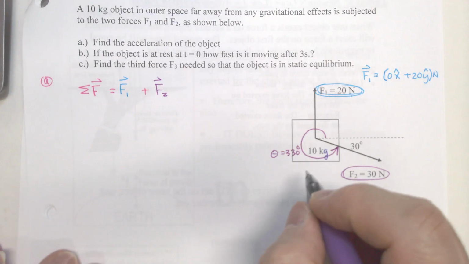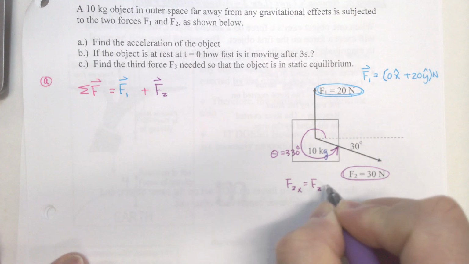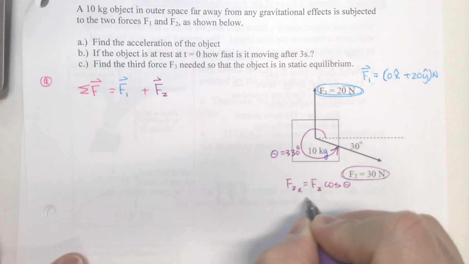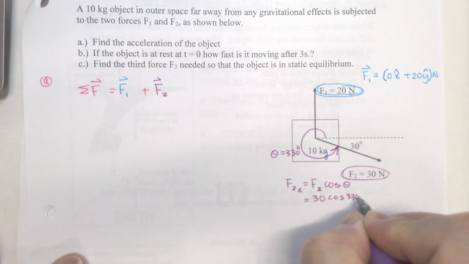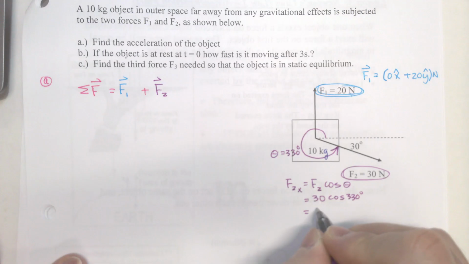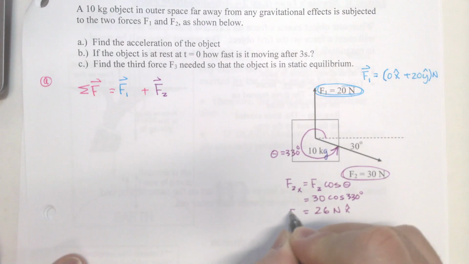So F2x is equal to F2 cosine theta, and therefore 30 times cosine of 330 gives me positive 26 newtons x hat for my F2x.